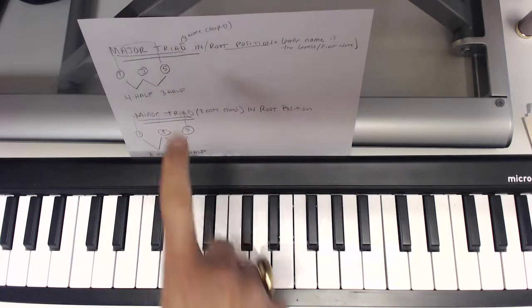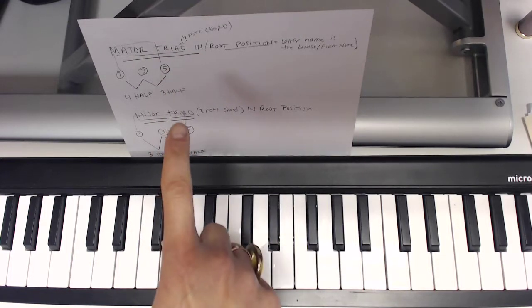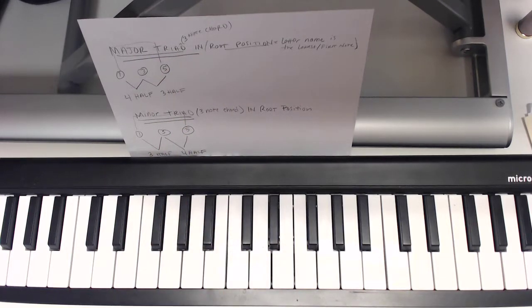So the major triad that we're going to start with is an F major triad. That means we first have to locate the note of F. Okay, F, if you know where C is at, then you just count C, D, E, F. So F is going to be our first note.